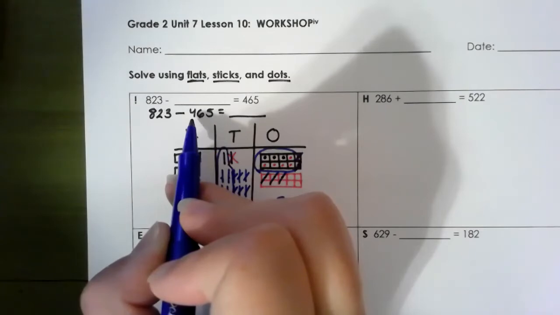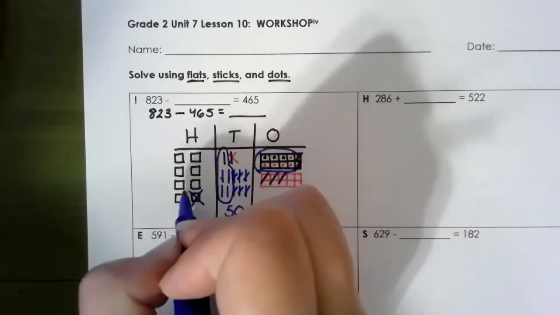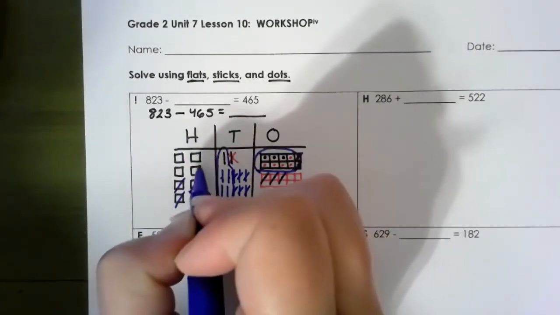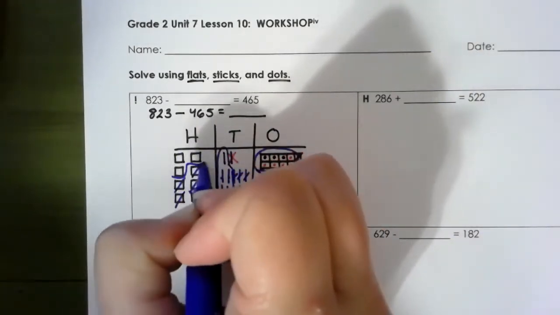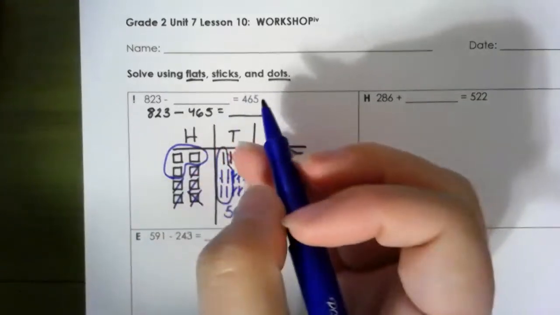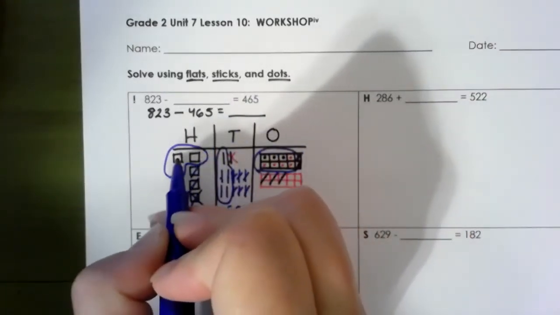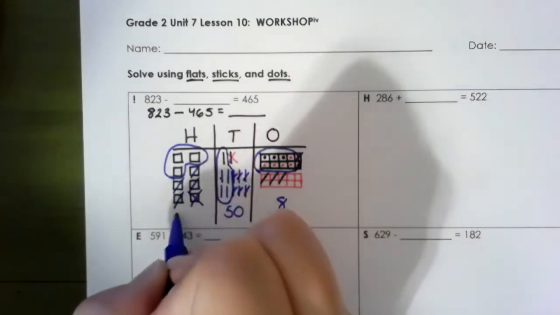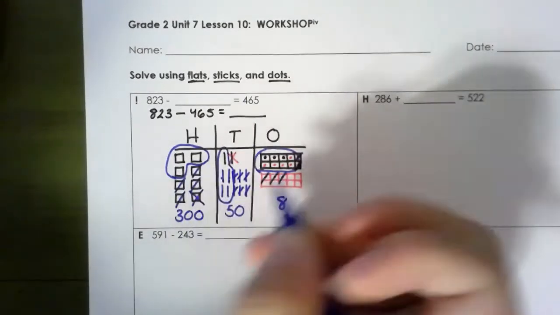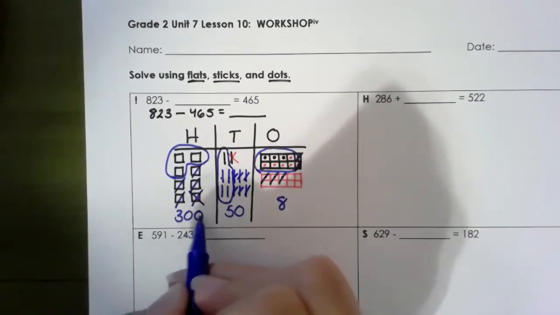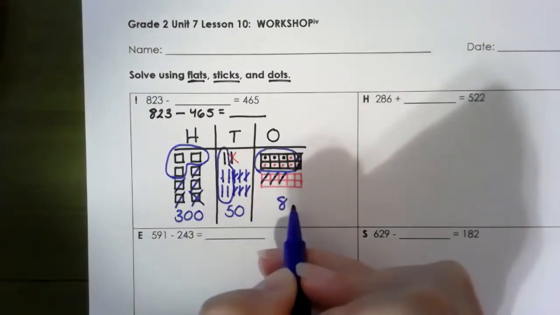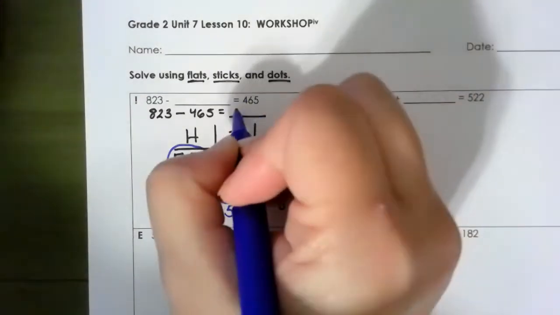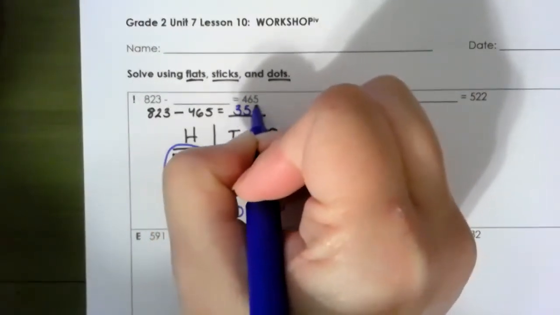That's right, 4 hundreds. 1, 2, 3, 4. Circle the ones that are left. Count them. 100, 200, 300. 300 flats is equal to 300. Now we have 358 as our answer.